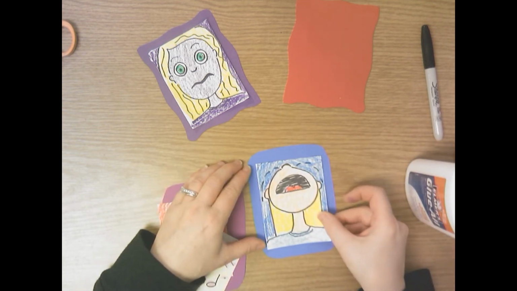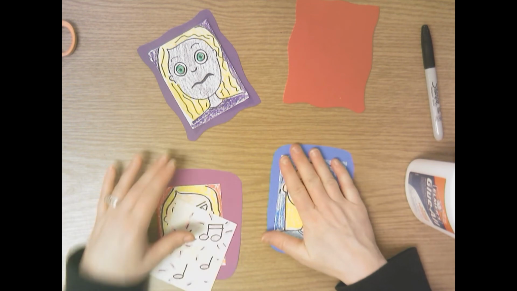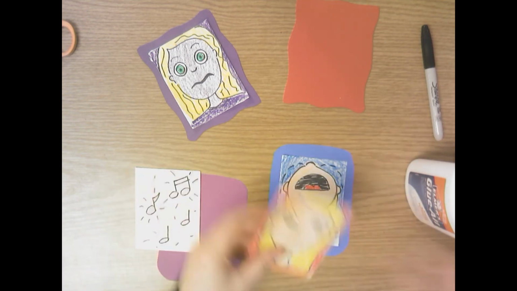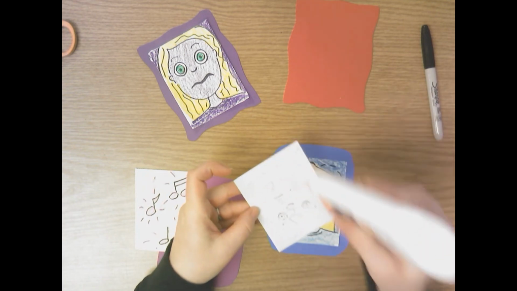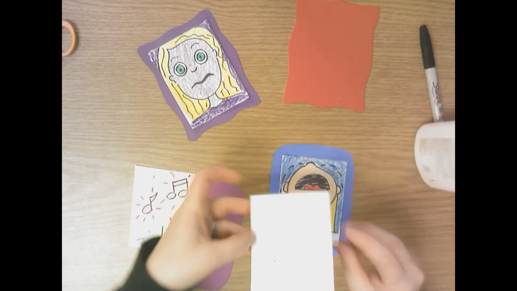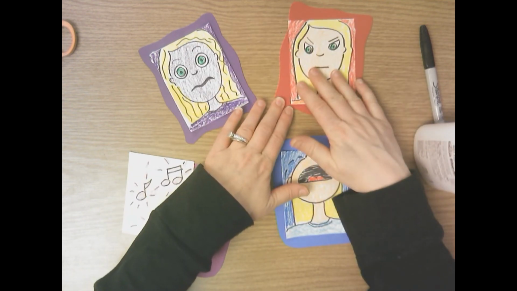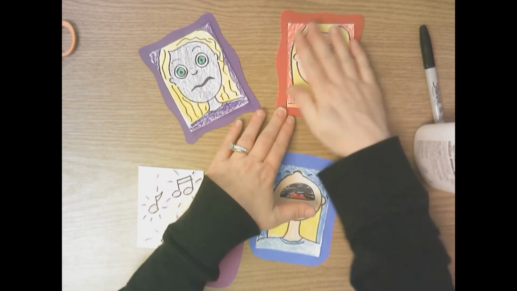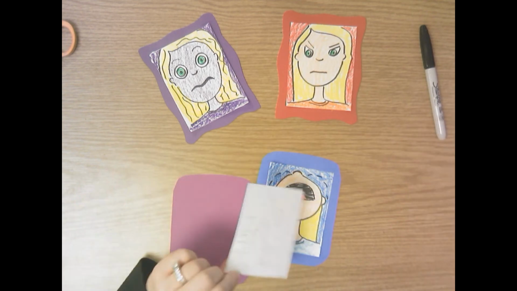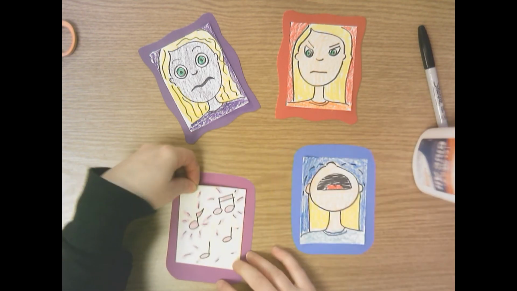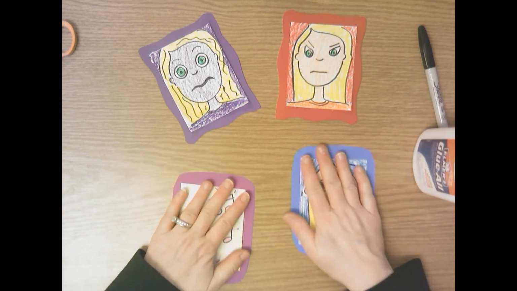And it might make sense to you to choose colors for your frames that match the color of the feeling. Or maybe you just want to use completely different colors for your frames. Make sure you're not gluing these crooked, like this. Line them up nice and straight. And then you're still not quite done. You have 1 or 2 last steps to do.